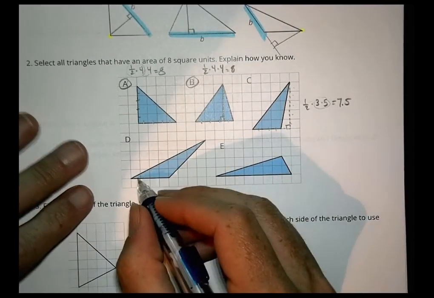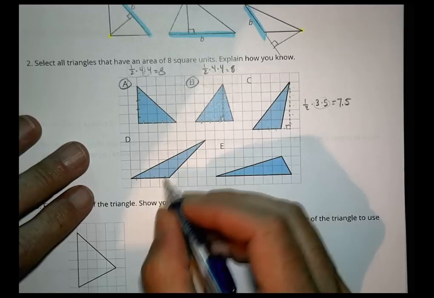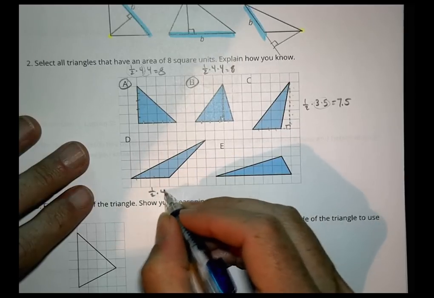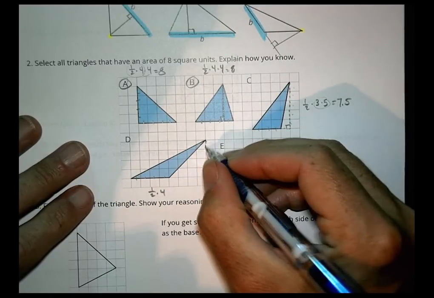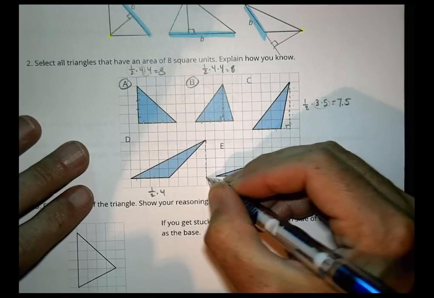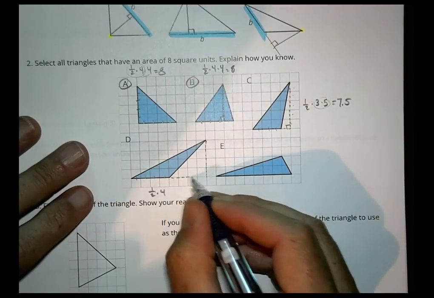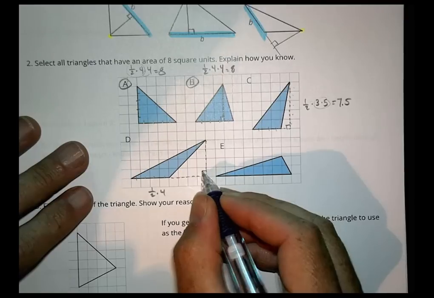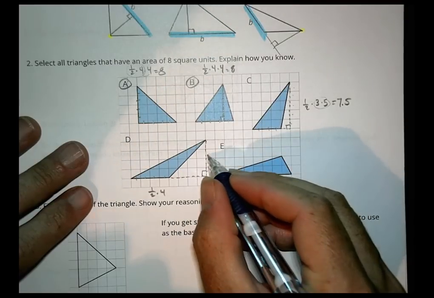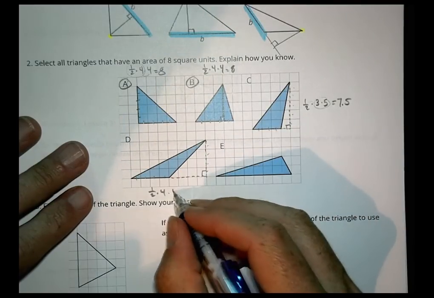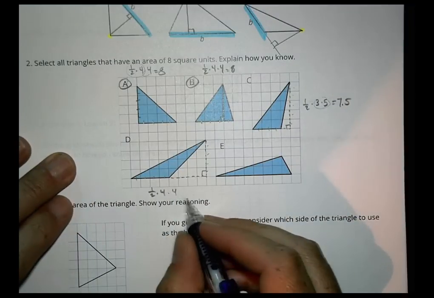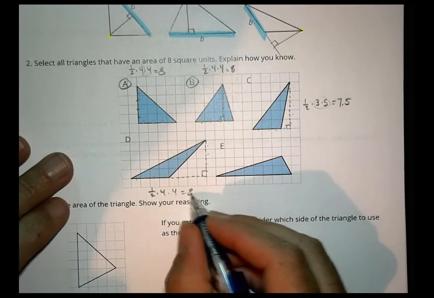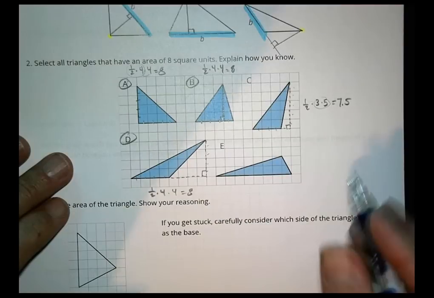And on D, we have a base of 1, 2, 3, 4. So 1/2 of the base. And the height here, again extended on the outside all the way down, matching up with our base there. We have a height of 1, 2, 3, 4 again. So the same numbers, 1/2 times 4 times 4, which again still equals 8. So that works out great.